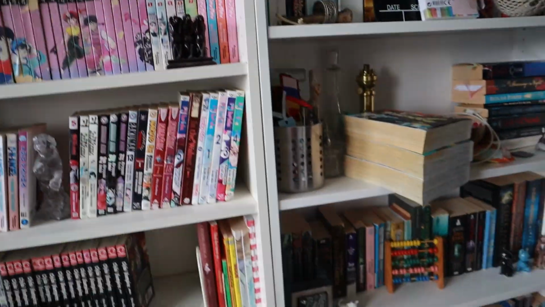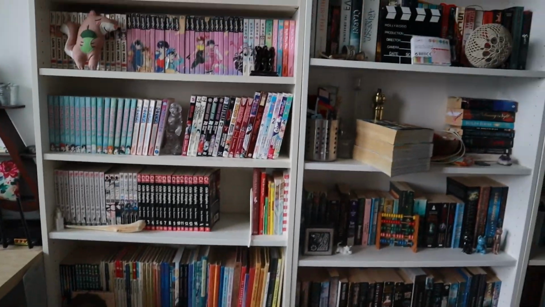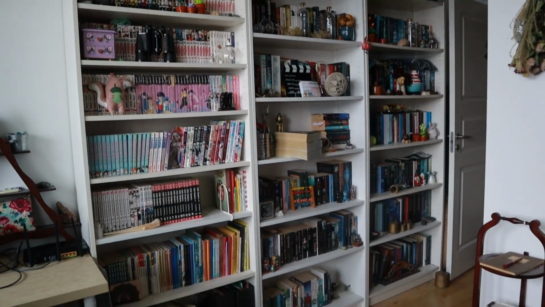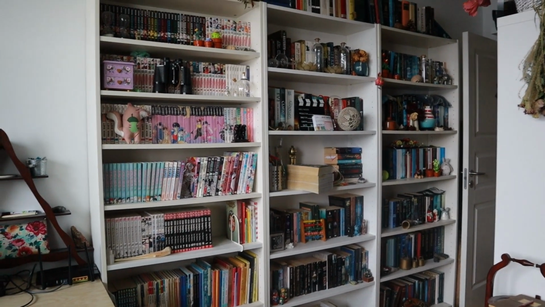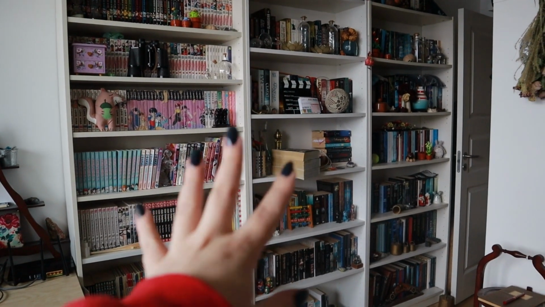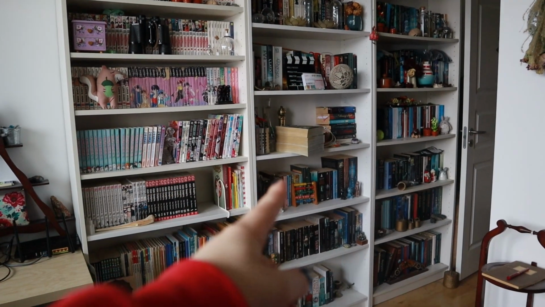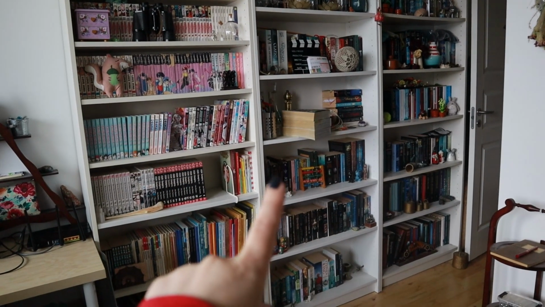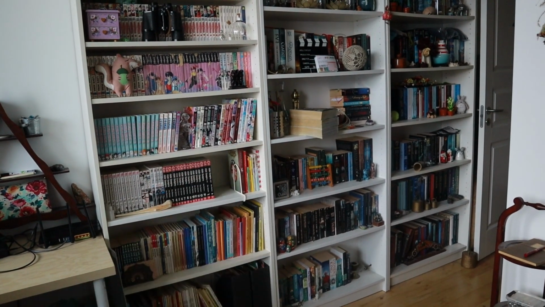Anyways, so there's really only one way, and that is get started. And I have a lot, but I'll take this as an opportunity to sort through my books and get rid of some that I'm not going to read. Yes, that is the plan.